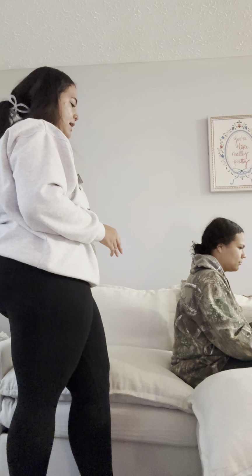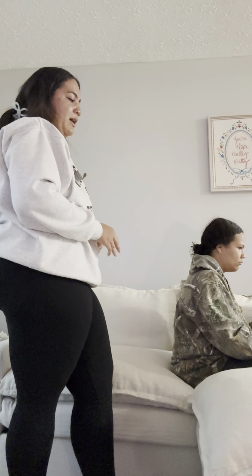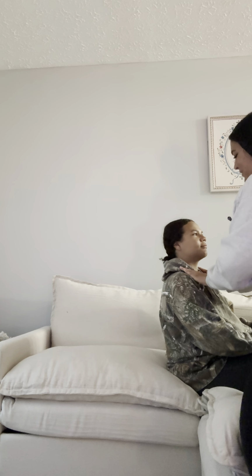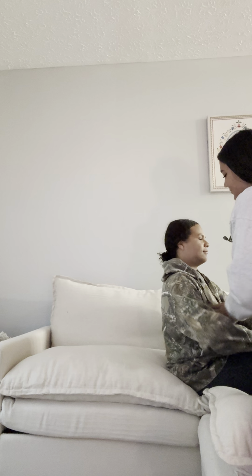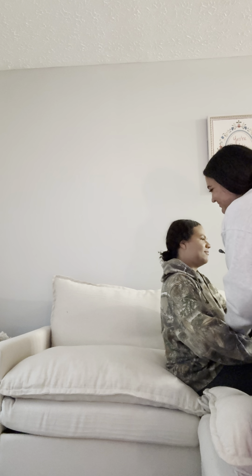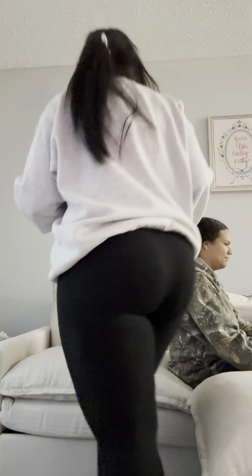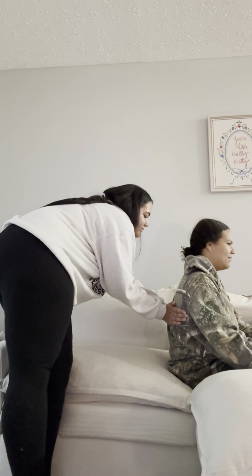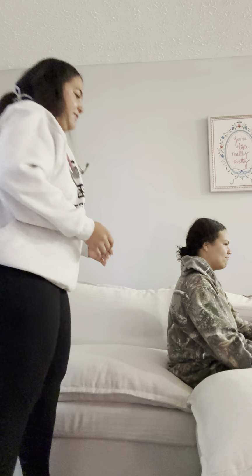And then we'll go ahead and do the tactile fremitus. That's going to be feeling the vibrations. I'll do the front side first. I'll have you say 99. 99. Again. 99. Go ahead. 99. Perfect. And then I'll do the back side as well. 99, 99, 99. Perfect.